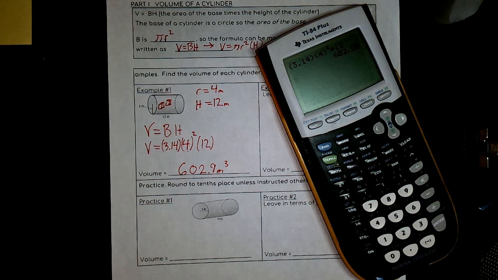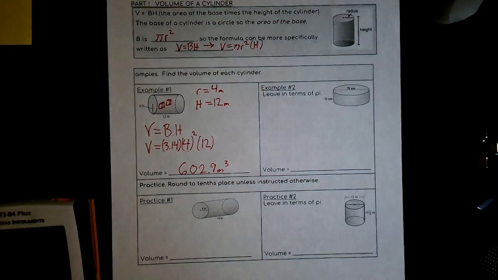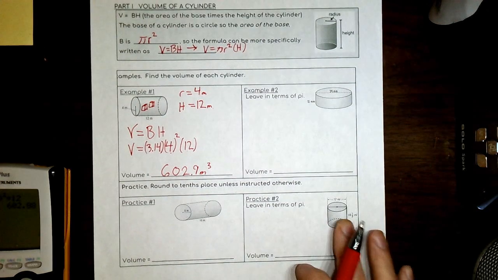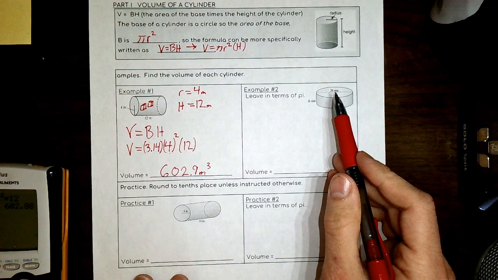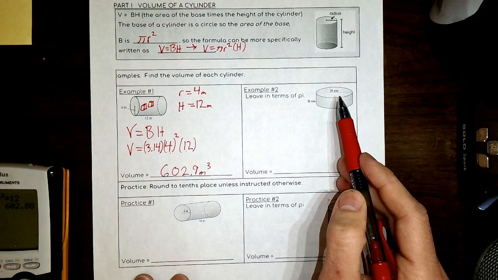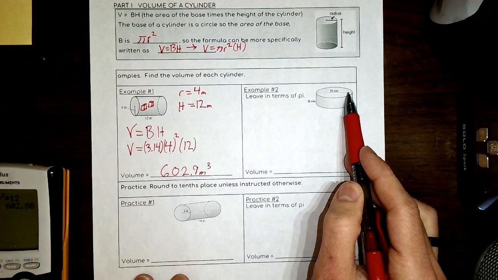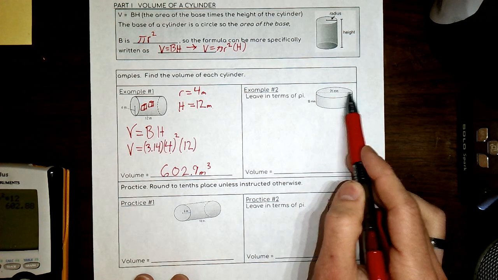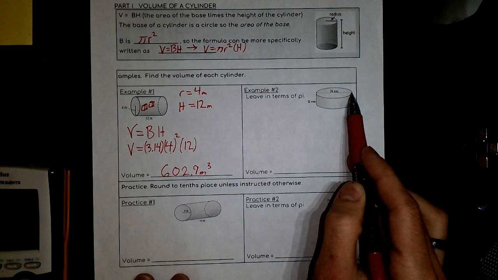Questions? Okay, the next one. Does anyone see the difference between these two cylinders in terms of the information we're given? One's longer. Well, it's a longer measurement given, so is that the radius or the diameter? It's the diameter.